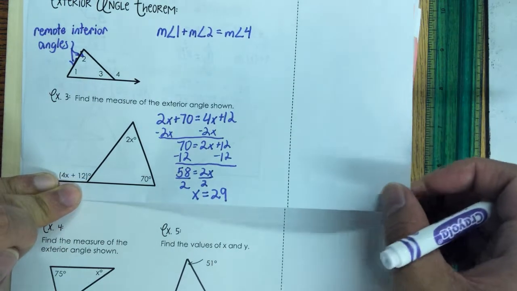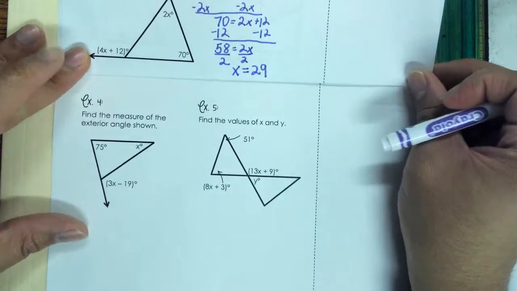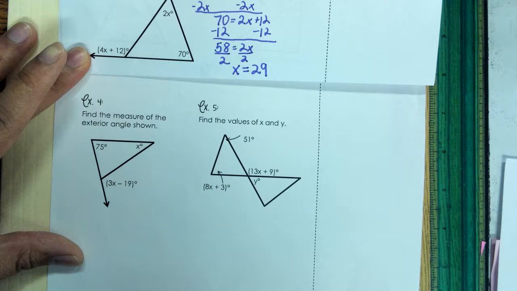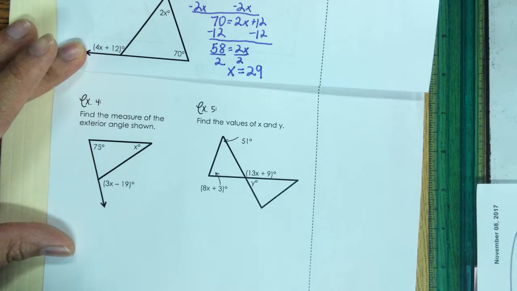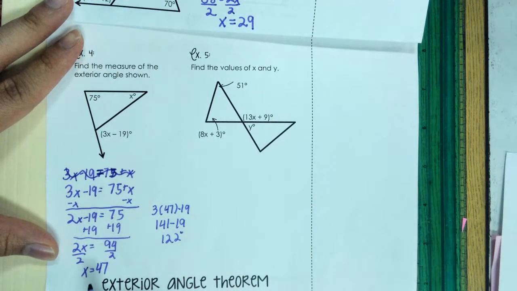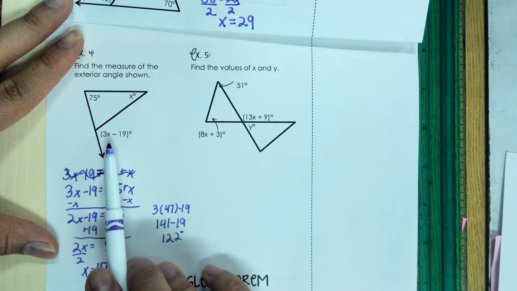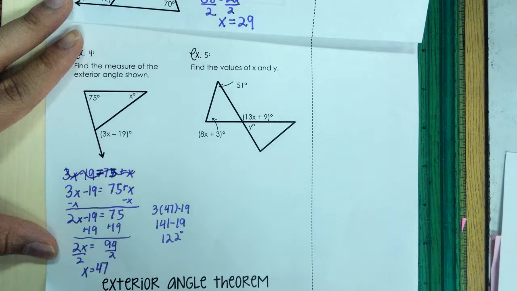Alright, spend a few moments to look at example 4. Here's my picture. What's my equation? Solve for x, and when you find x, go ahead and solve for the measure of the exterior angle. Pause this video and spend a few minutes to work on example 4. Solving for x, you should have gotten x equals 47 degrees. Then, to find the exterior angle, I plug my 47 in here. 3 times 47 minus 19 gets me 122 degrees as my answer.